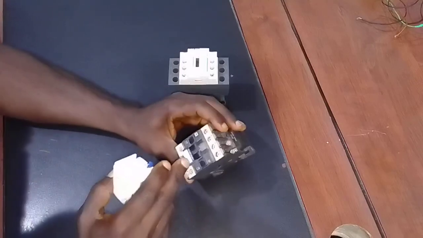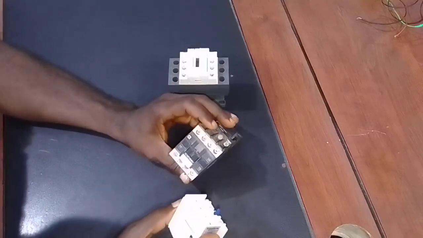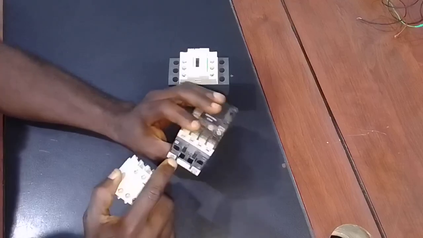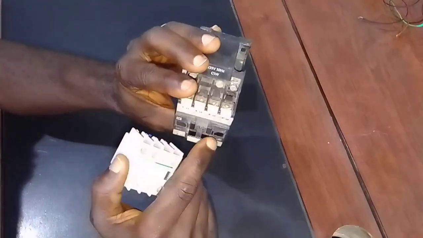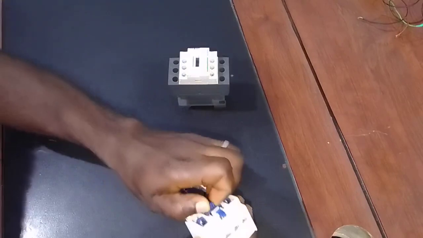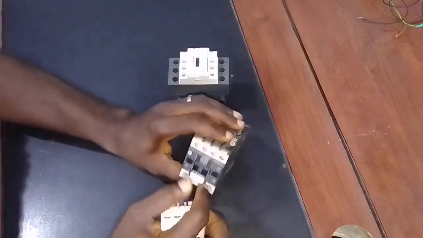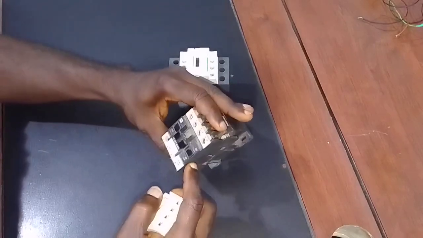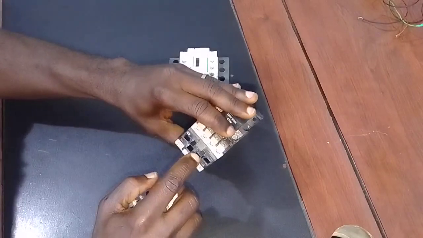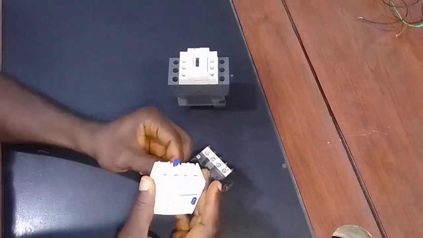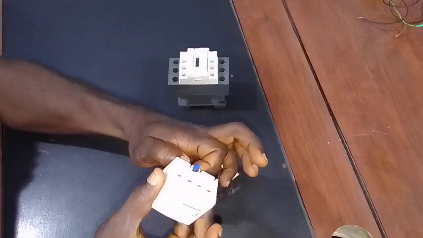Now, this contactor has a provision for us to be able to insert this auxiliary contact. There's a part here that accommodates this in such a way that this part of the auxiliary contact is locked up with this, so that when the coil is energized and the field pulls the armature inside, it pulls along the contact of the auxiliary contact.